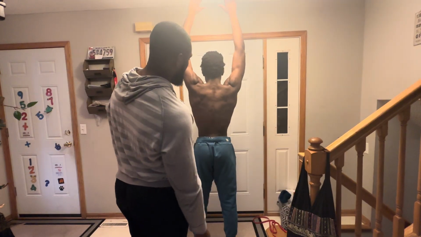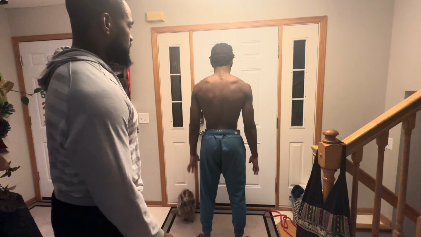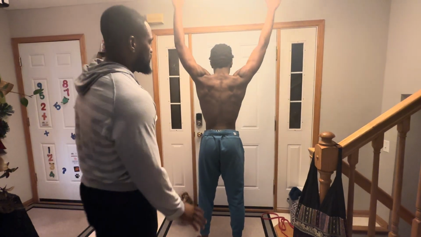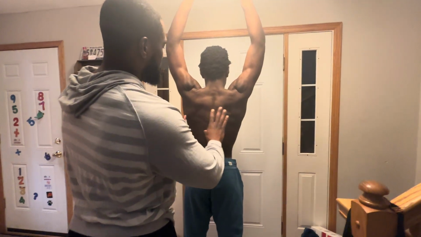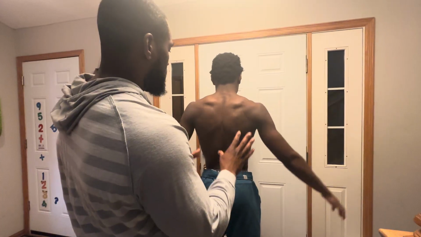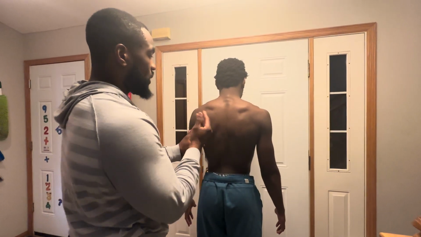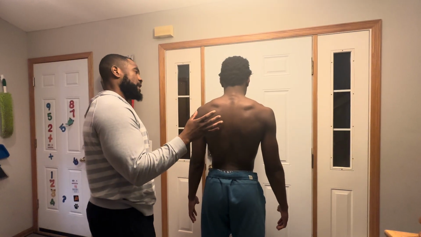And back down. And one more time. Hold it. What we're looking for is the scapula to move in a smooth motion without any catching or clicking or winging. We ask our patient, does he have any pain or discomfort with that?